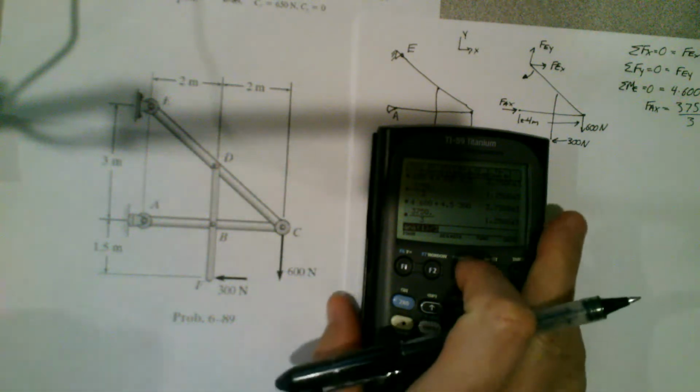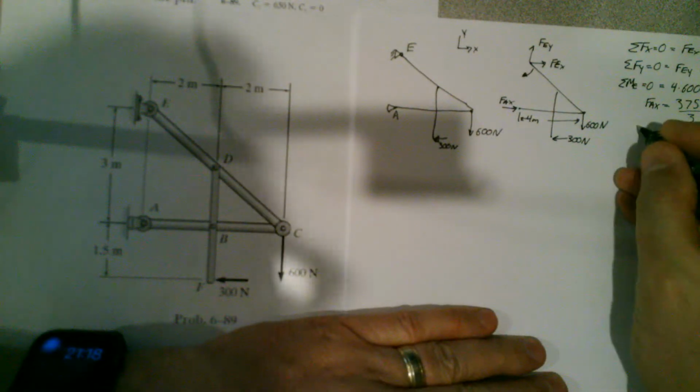That's where we get 1250 newtons. So plug that back into the first one.